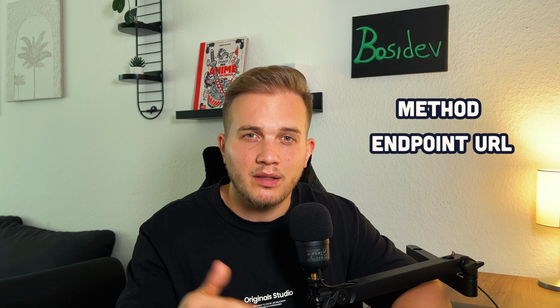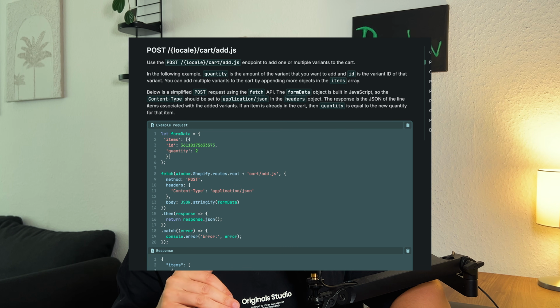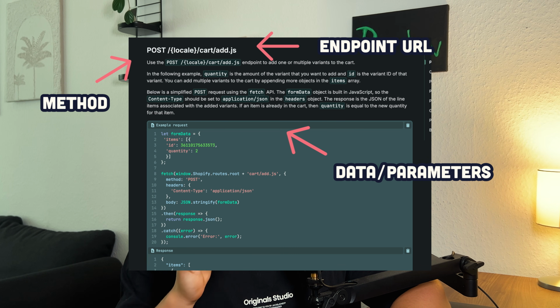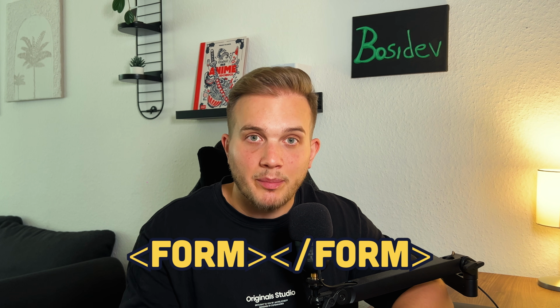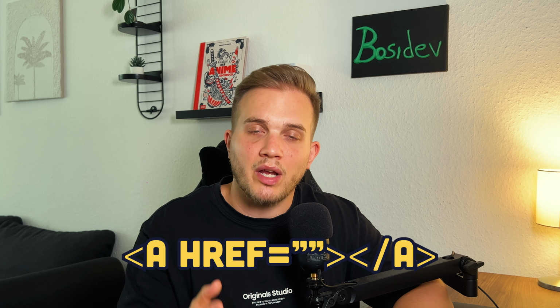You can even do it without using any JavaScript at all. You just need two things. First of all, you need the method, the endpoint URL, and the data for the specific action. We can get all of these things from the Shopify Cart API documentation. Second, you need an element that can create these requests. The perfect element for this case is the form element. You can also use an anchor element with an href attribute, so we will look at both cases.